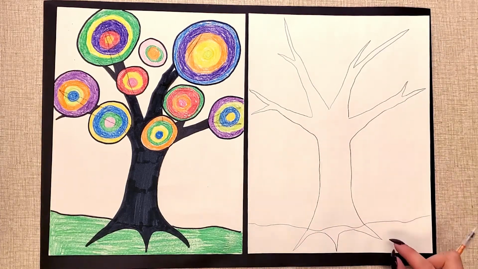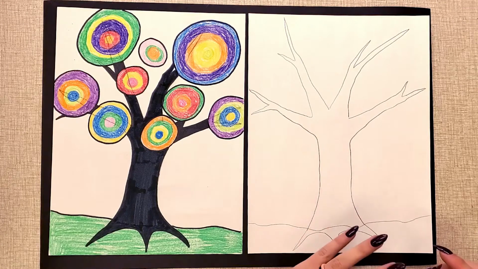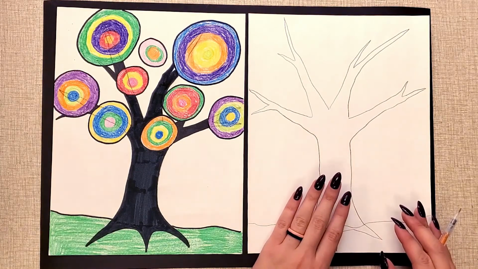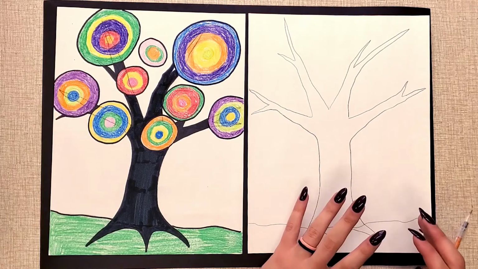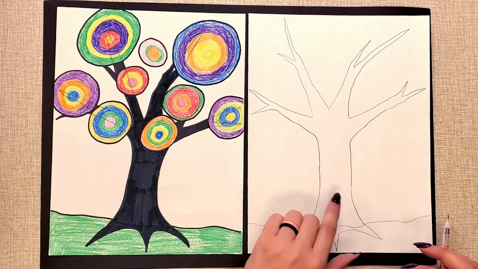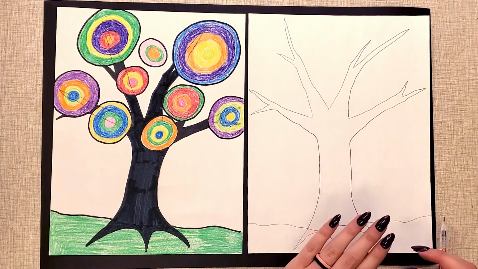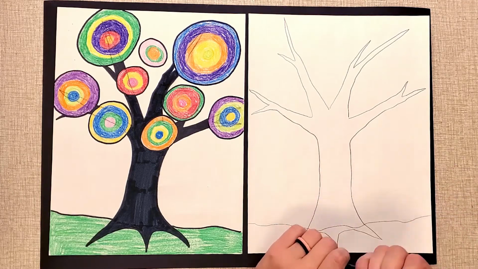Okay, so if you're looking at your tree and you're thinking that you do not like how it looks, then what you're going to do is not trace over your tree right now with marker. You're going to leave it as it is. However, I want to show you how the two different ways can look. So for right now, I'm actually going to trace over this tree in marker first, and then color it in with black.